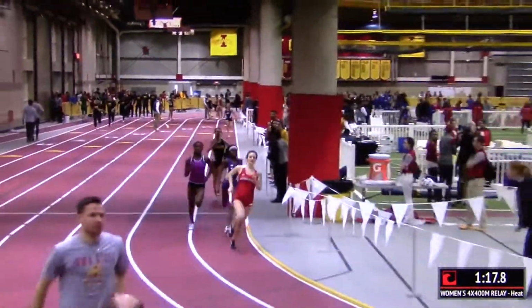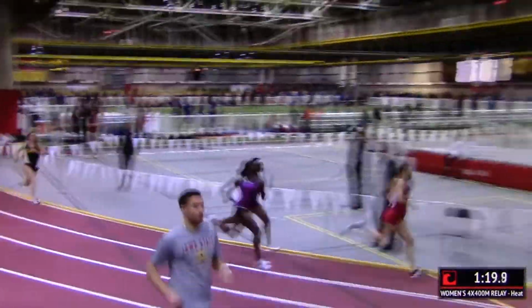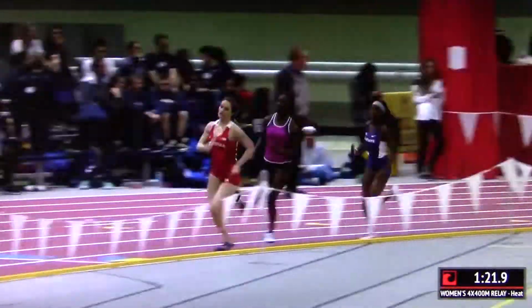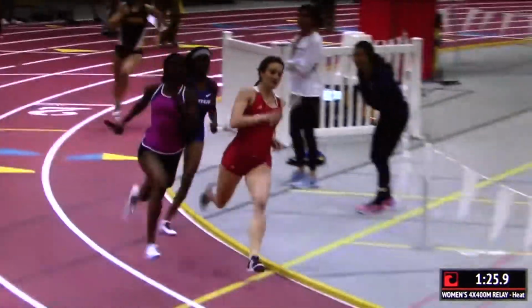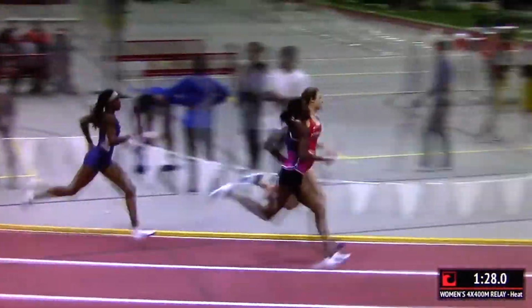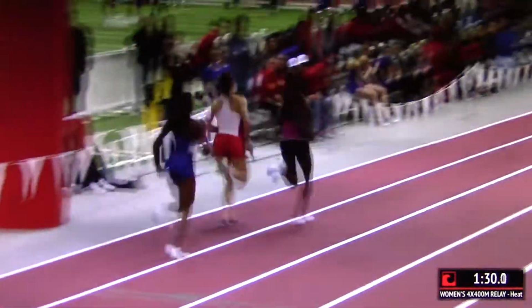Your top four. Nebraska with a sizable lead. Kansas State moving well in second now, slowly closing up that gap, and here comes the unattached team from Minnesota. The unattached team now really working on the outside. Nebraska's going to have to hold off the challenge here. It's Nebraska, the unattached team from Minnesota, and then Kansas State.